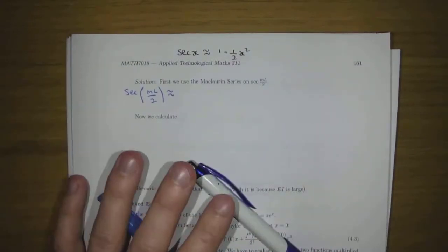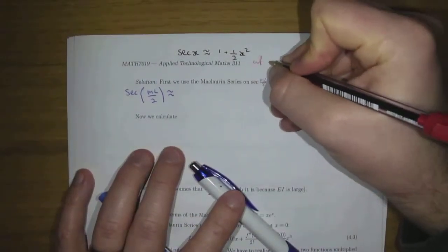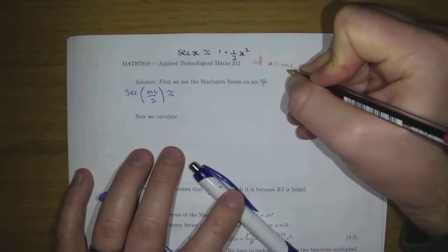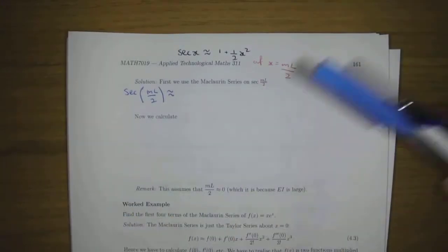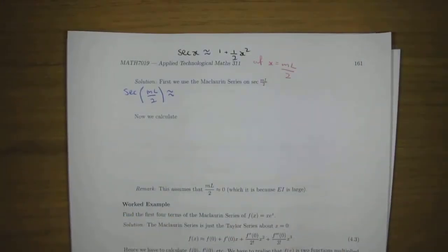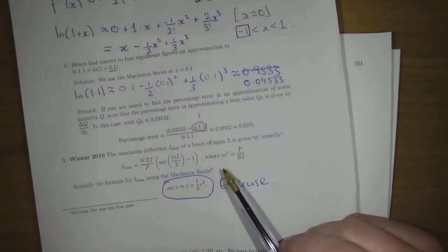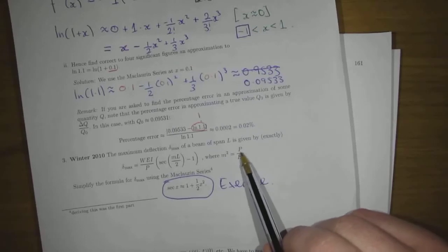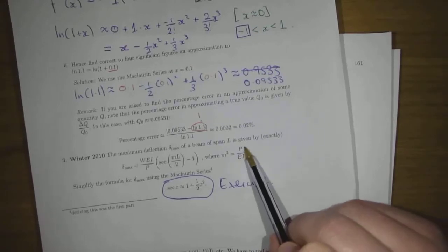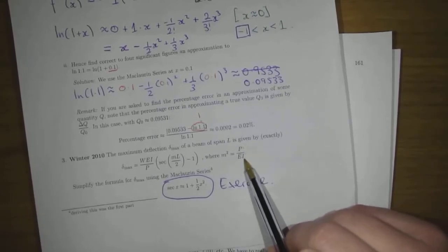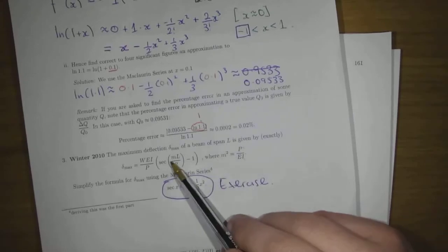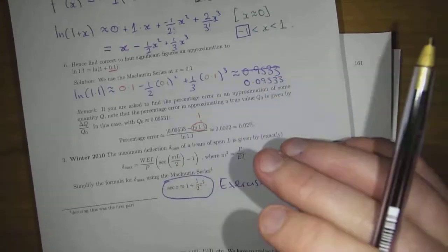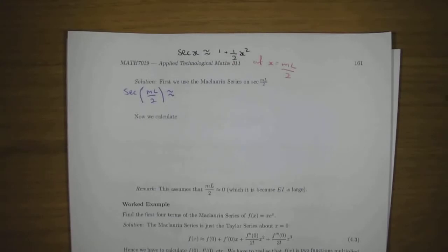And we're going to use this at x equal to mL over 2. Now this x would have to be small, and it probably is small because m squared is P over EI. P is probably measured in kilonewtons and EI is big. So it's a number divided by a big number. This is a very, very small number. And therefore, small number times span over 2 is still small. So this approximation is going to be accurate.